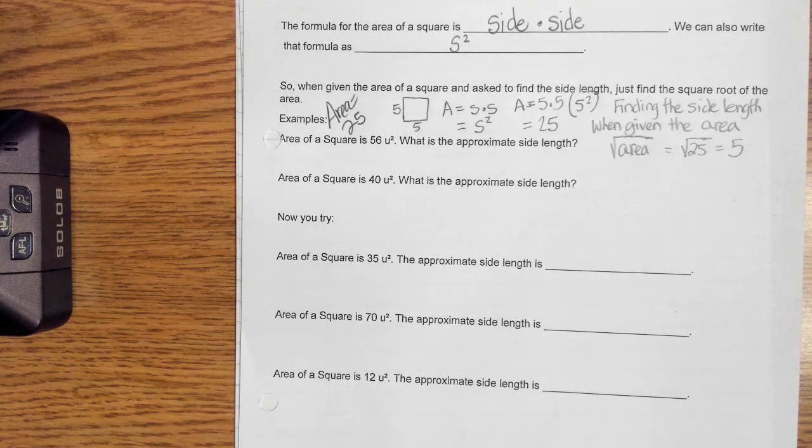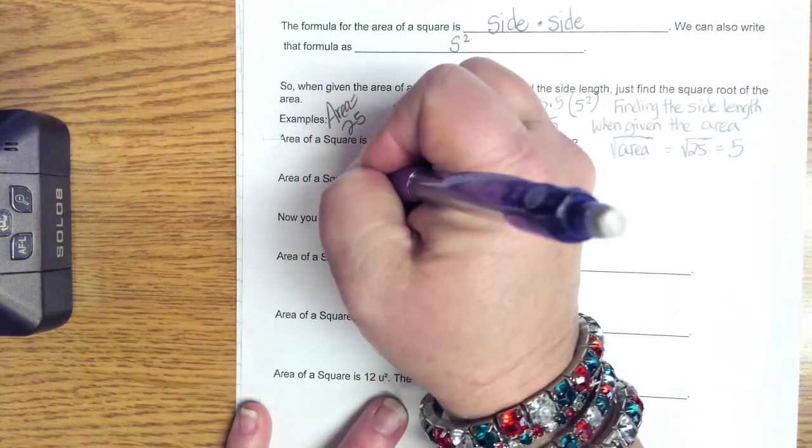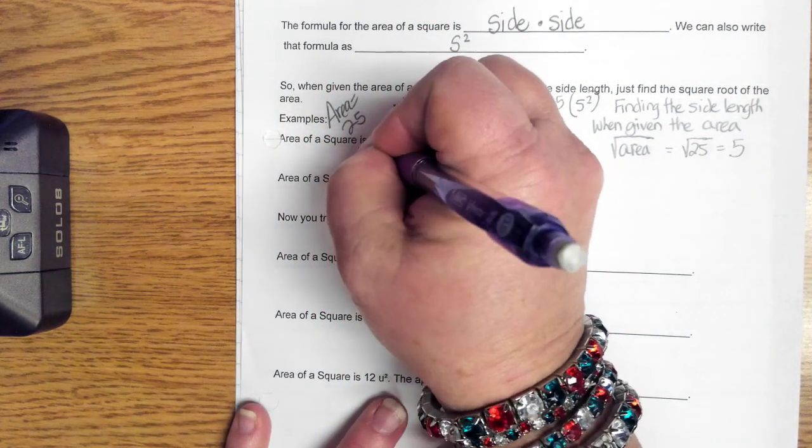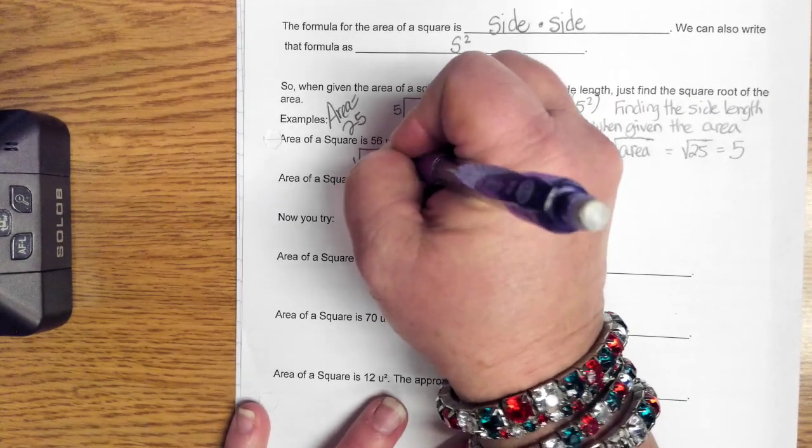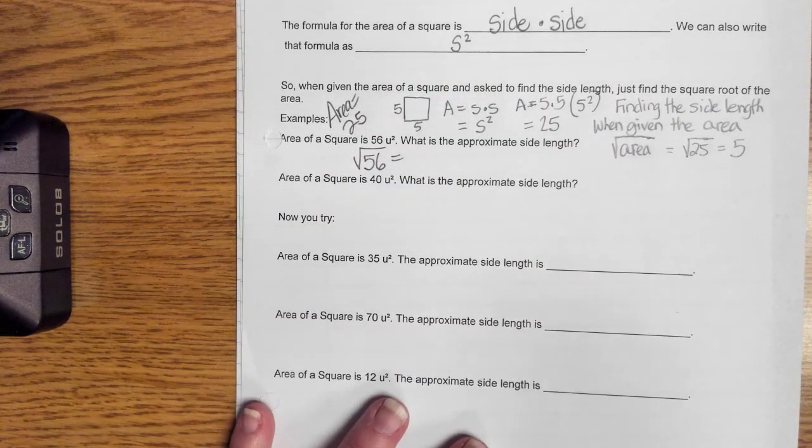So, area of a square is 40 units squared. What is the approximate side length? So, I'm sorry, I skipped one. 56 units squared. So, all I need to do is take the square root of 56, and I find that is what? Come on, put it in your calculator, everybody. Wait, let me see it.